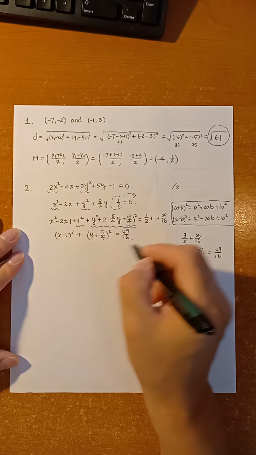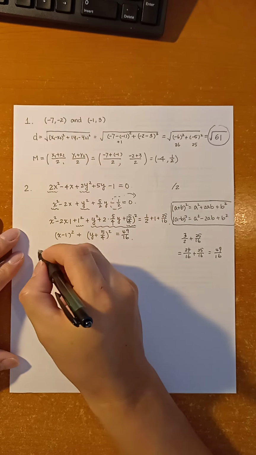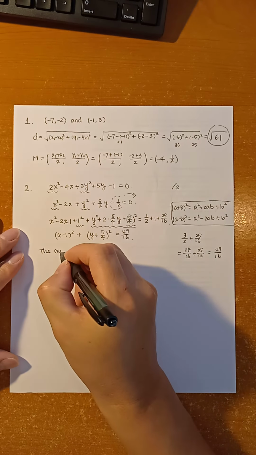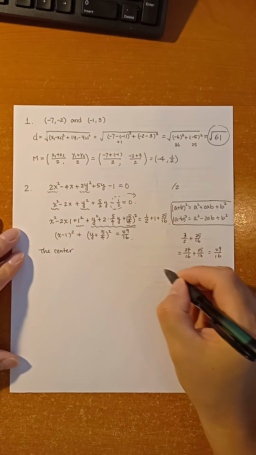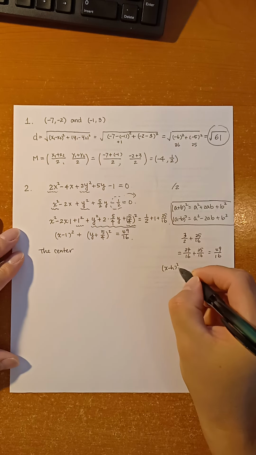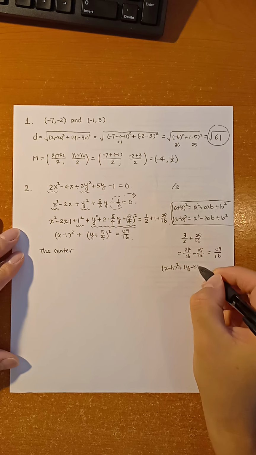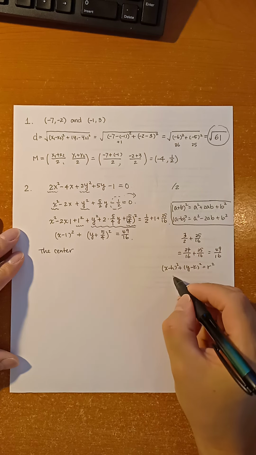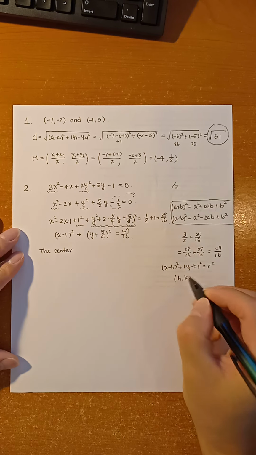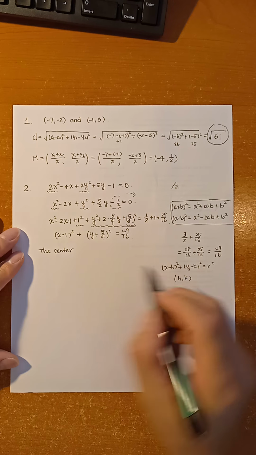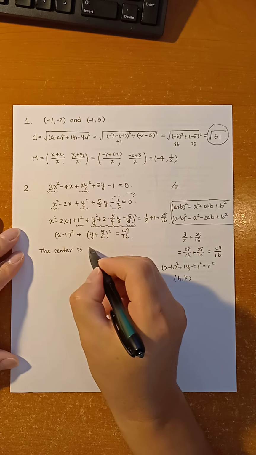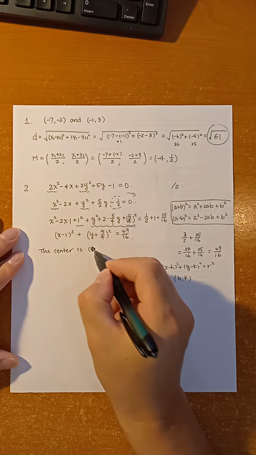Alright, once we reach this form, we know the center. Remember, the form is (x minus h) squared plus (y minus k) squared is equal to r squared. Then the center is (h, k). So you need x minus h, so h is 1.